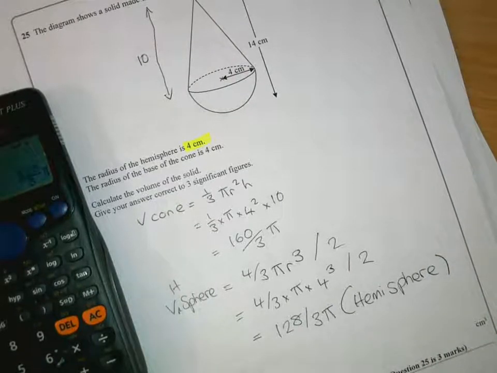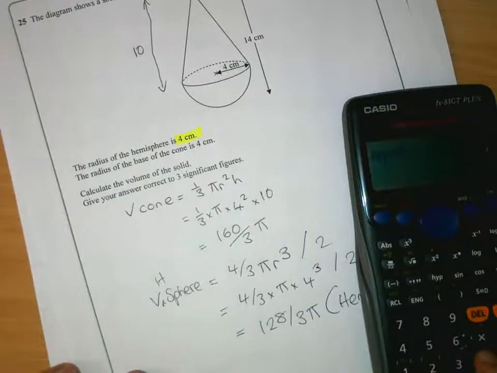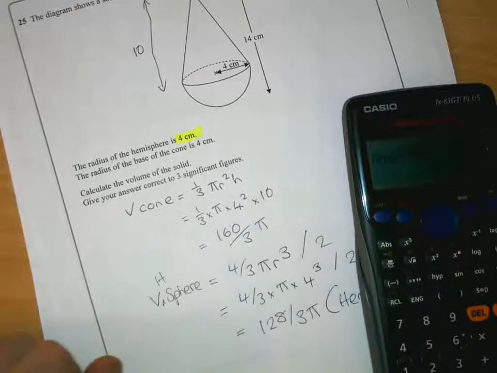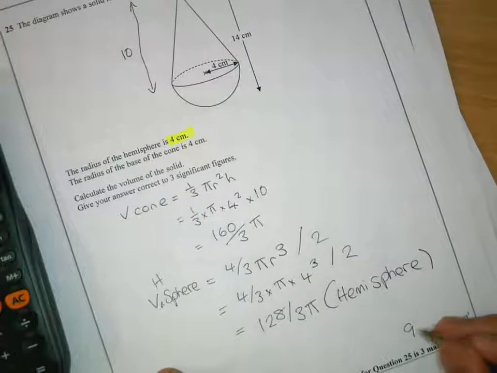Right, your final bit is you add them both together. If I do the last one plus 160 over 3 pi, I get an answer, 96 pi overall.